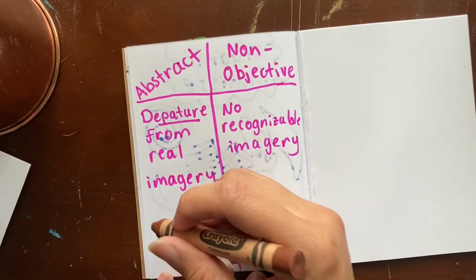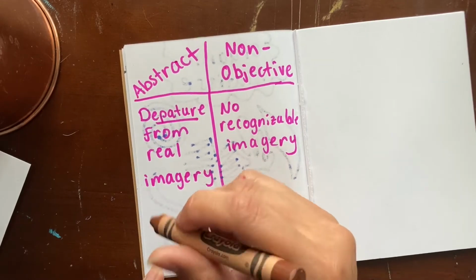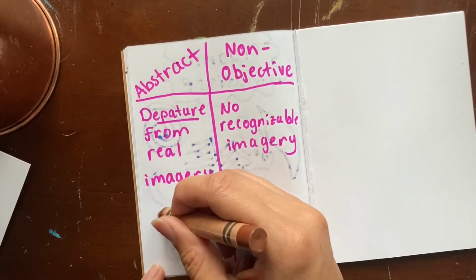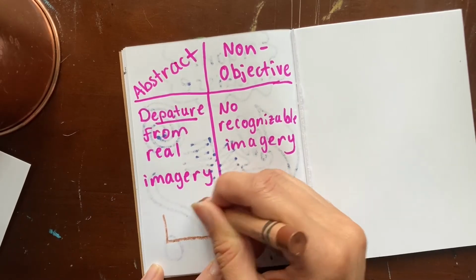So I'm going to draw a rectangle in the middle. I'm going to do it brown. You don't have to do it brown. I'm going to leave a little bit of room on the left side and the bottom. And I'm going to color it in.